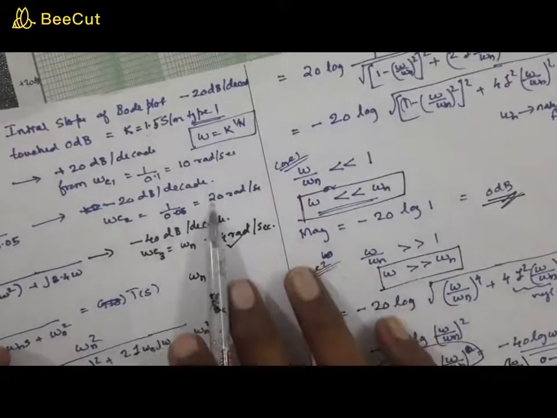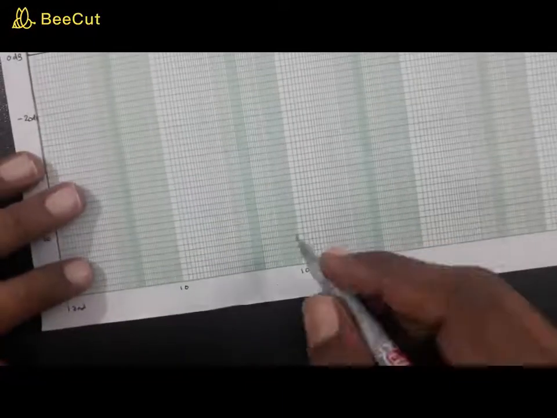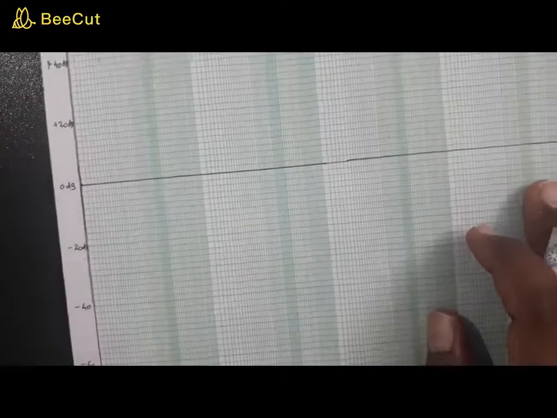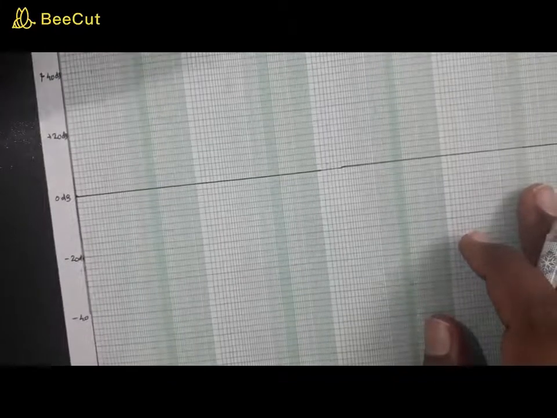Then comes 10, 20. So it will always be nice to start with 1 radians per second. So this is 1 radians per second. That means this is 10 radians per second. So this will be 100 radians per second, and so on. Okay, so what I'm going to do is draw the initial slope.